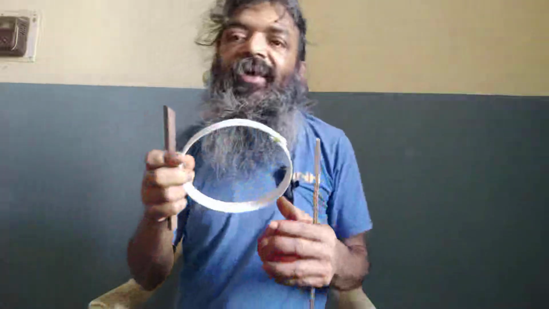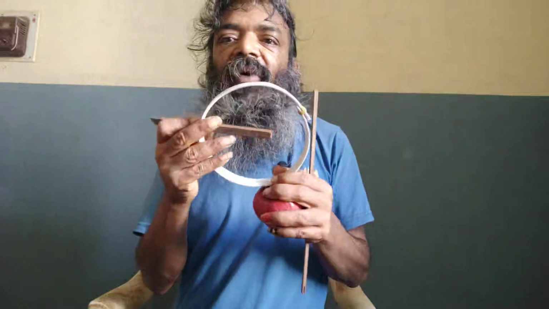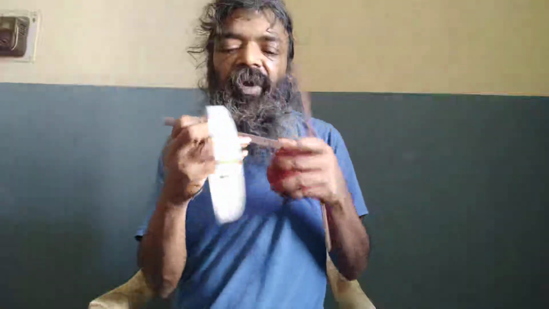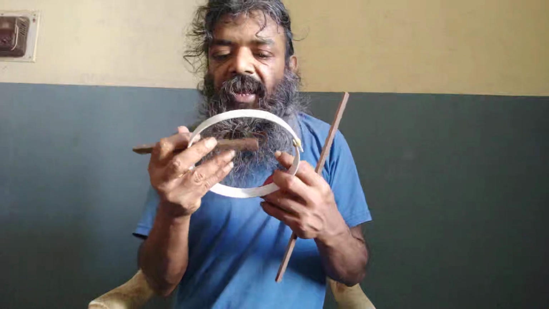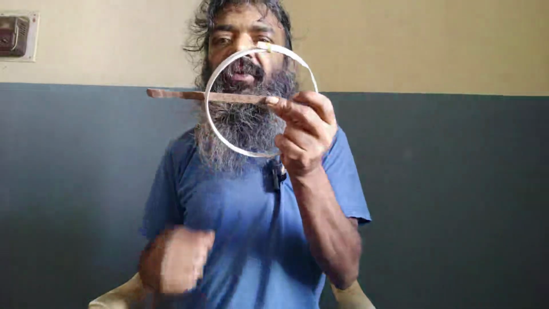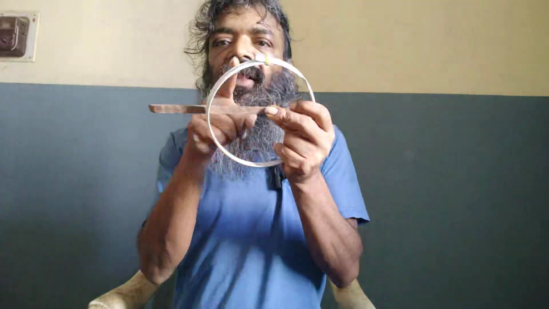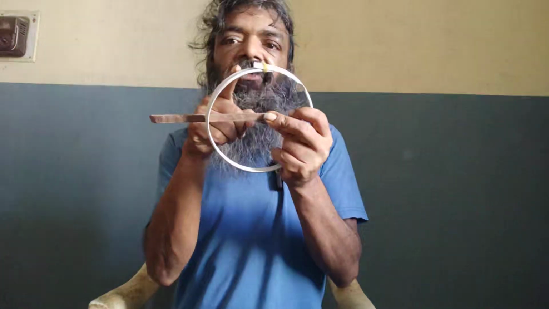If I take a circle, and at any point x, this is the point where the height is y, x comma y.